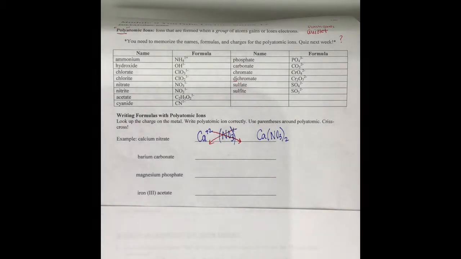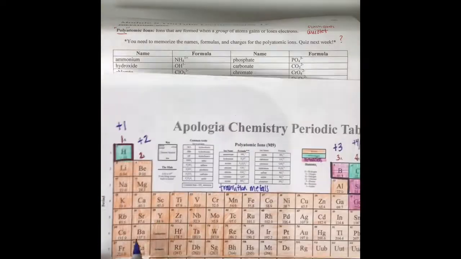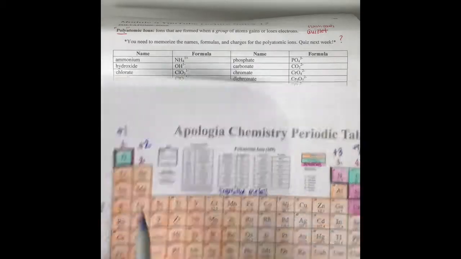Let's try another one so that we're sure we have the hang of this. Barium also likes to be a +2.